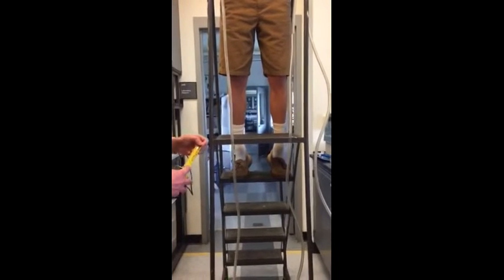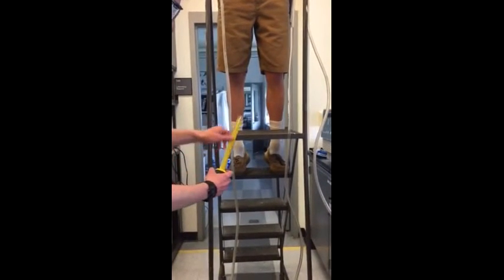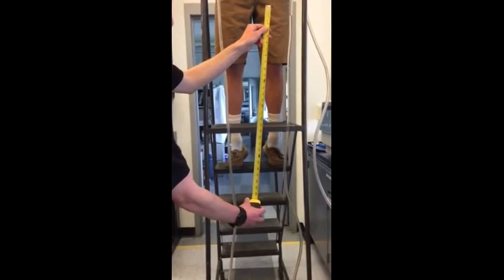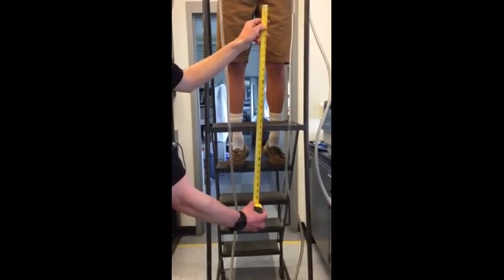Remember that pressure can be related to rho g h, so by measuring the difference between these two levels when you have a flow going, you then have the suction pressure for that flow rate.